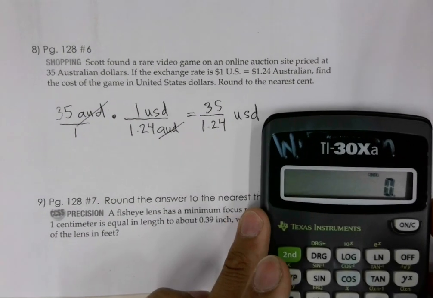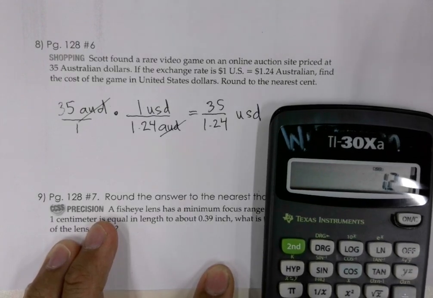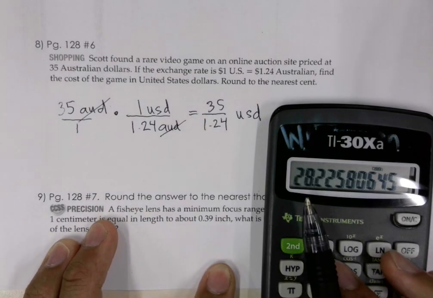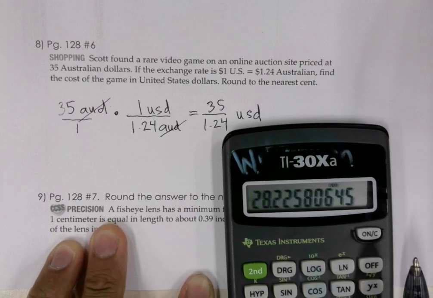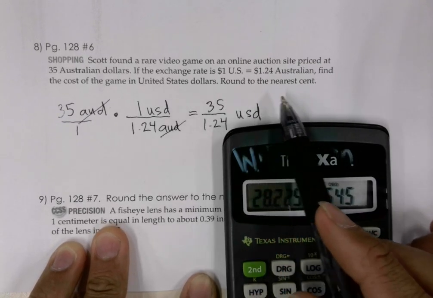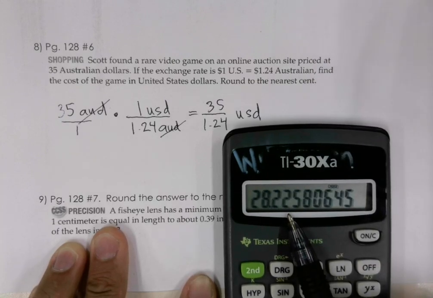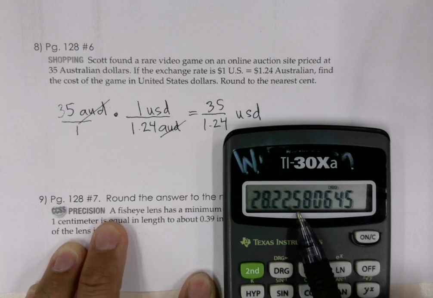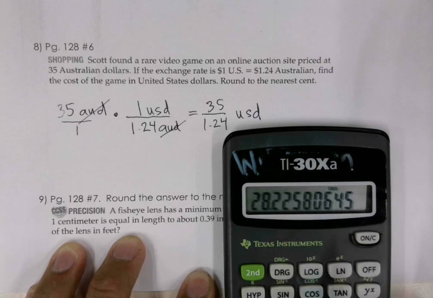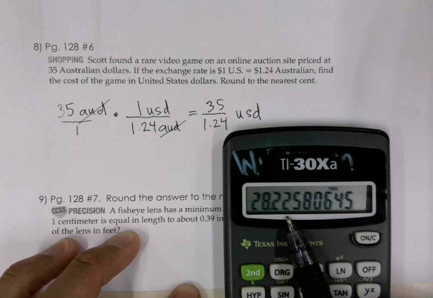So we can calculate to see what that value is by putting 35 divided by 1.24, and that's going to equal $28.22, along with some extra decimal places. It says here to round to the nearest cent. Cent is signified by the hundredths place. So if we want to round to the nearest cent, we look at the thousandths place, and since it's a value of 5 or higher, the 2 is going to round to a 3. So our answer here is going to be $28.23.